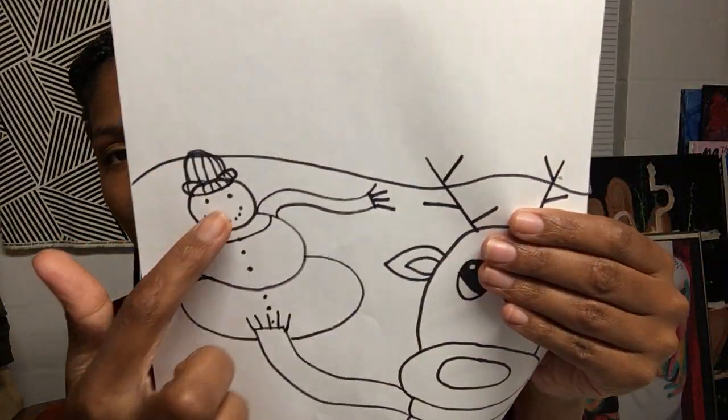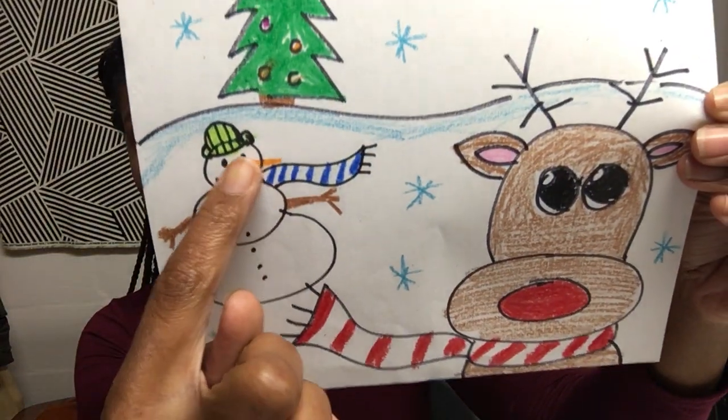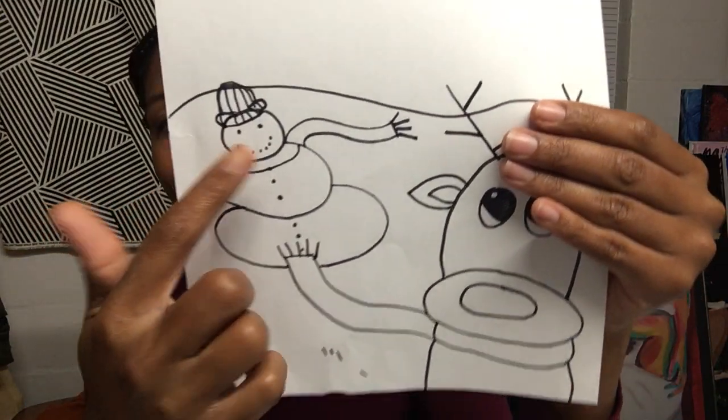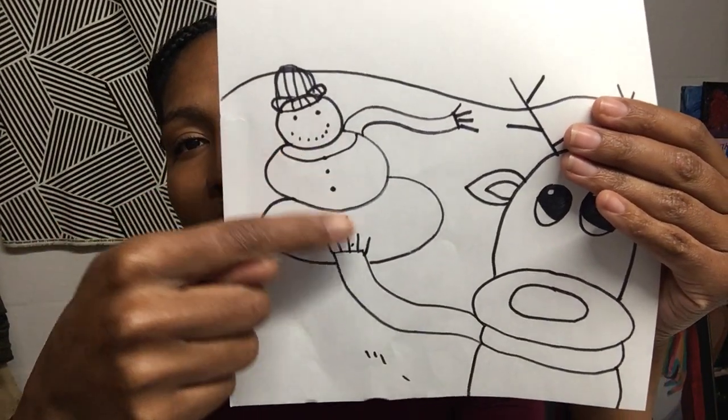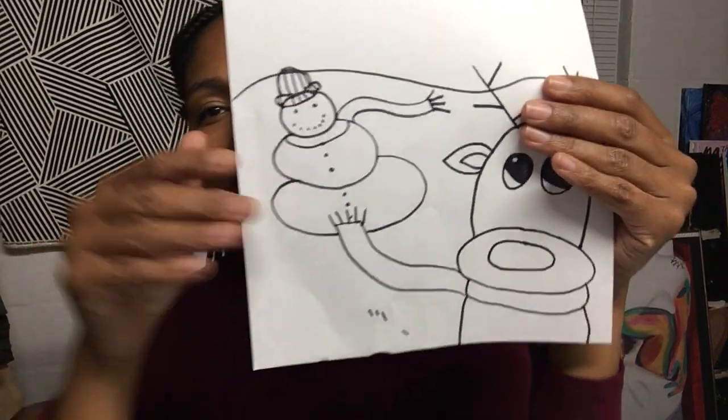And we left the space blank for the nose because we want to add a carrot, but we want to do it not with the marker, we want to do it with just a crayon. And so today when we color ours, we'll be able to do that. So you can also add your dots for your mouth and your buttons and your eyes if you haven't already, okay? Now, we are going to begin.